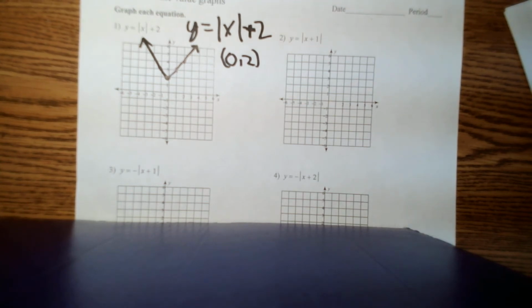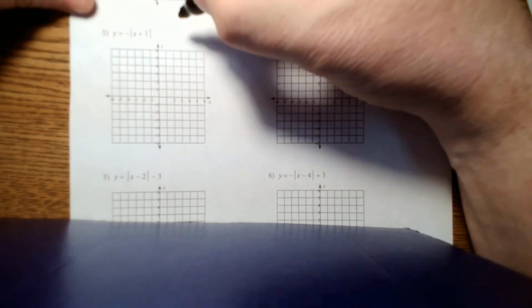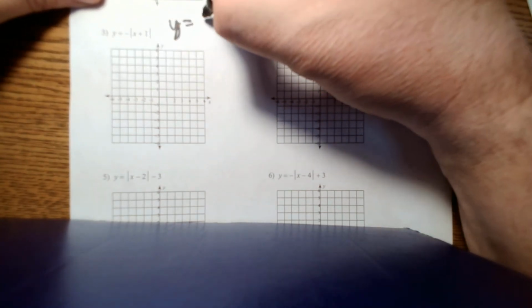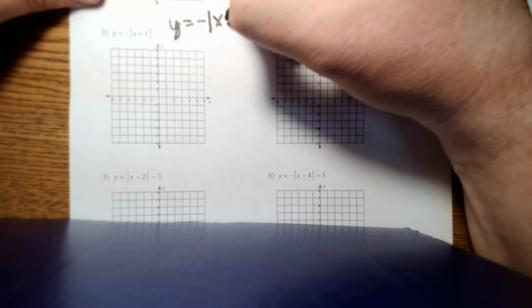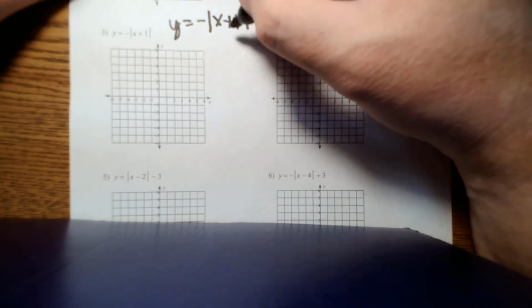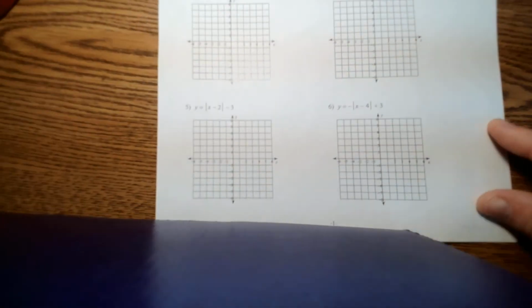All right, let's see if I can make it harder. Let's look at 3. Okay, it has something different. Okay, so let's go back to your notes so I can kind of discuss what that negative is going to do. The problem with this is it wastes paper.